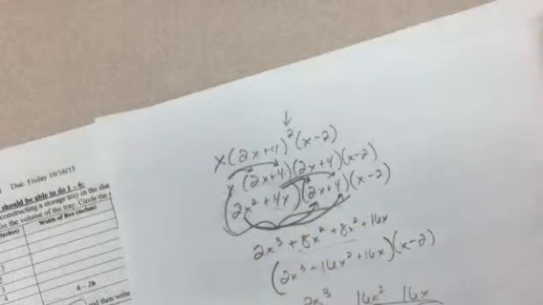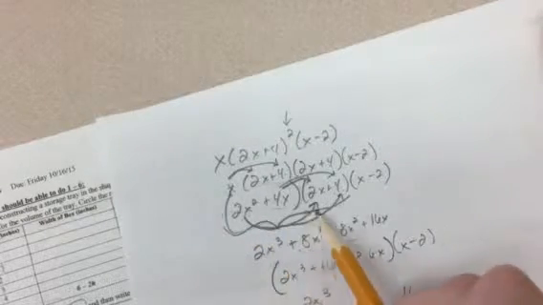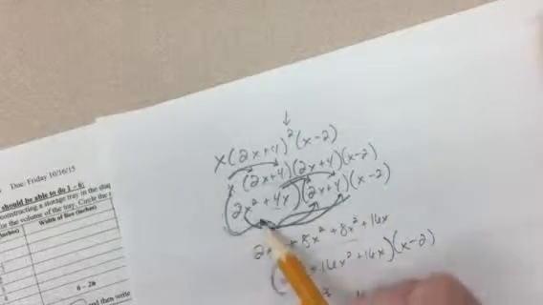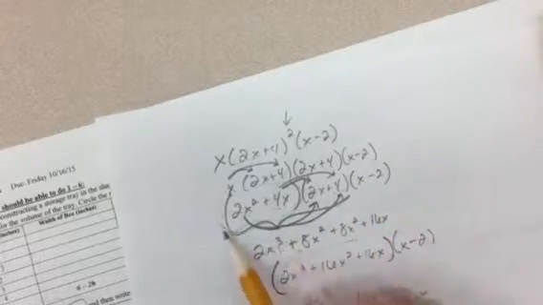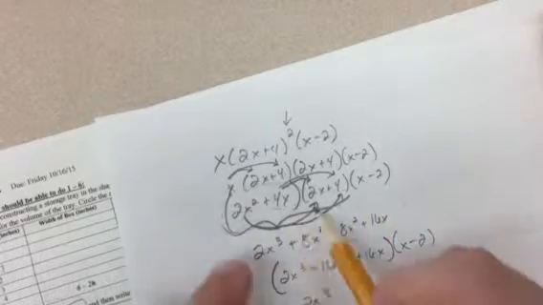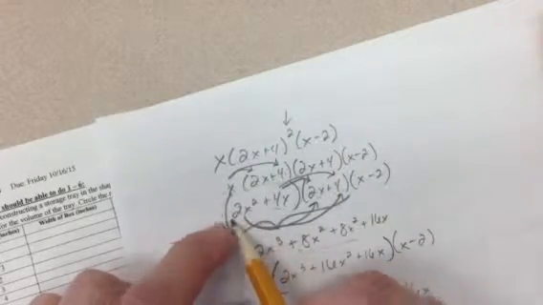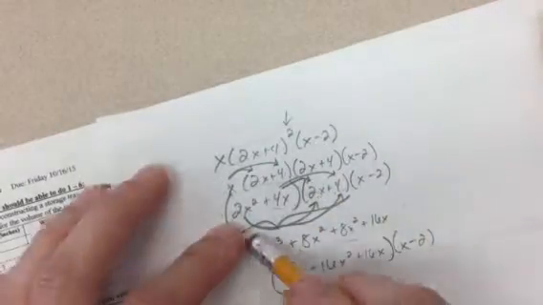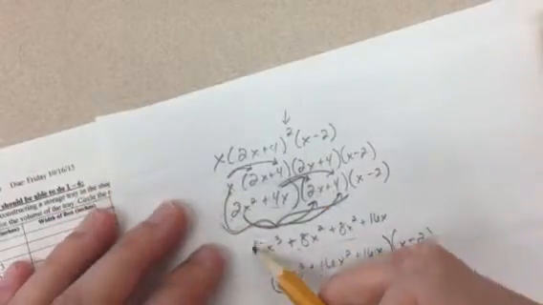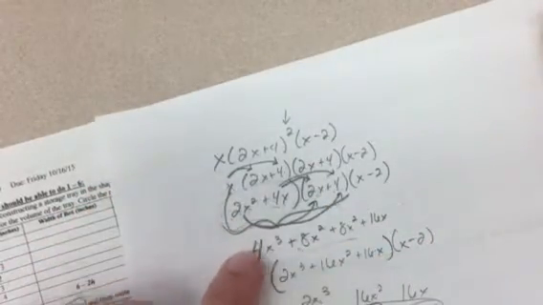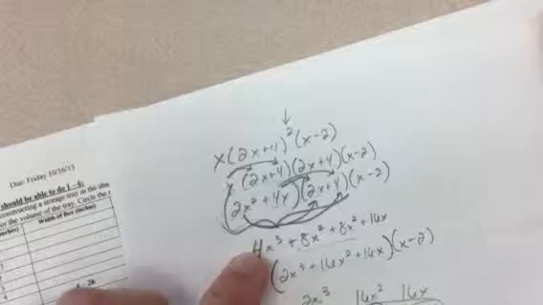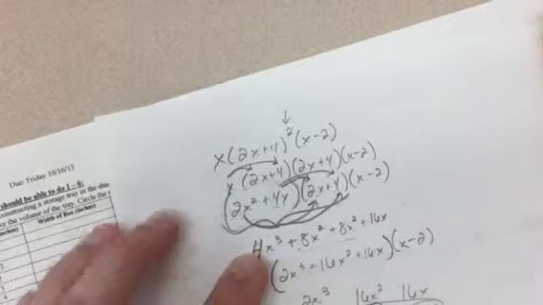Now, this one right here, I multiplied together. I did the distributive property. And right away, I'm seeing a mistake. 2x squared times 2x is 4x to the 3rd. So that's right there is a mistake. So maybe that's my only mistake if I'm lucky.